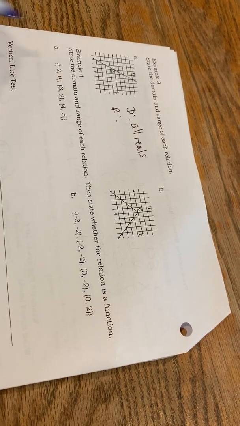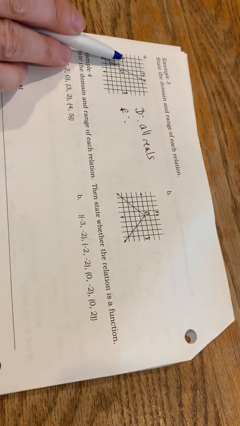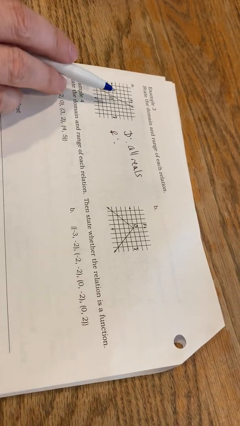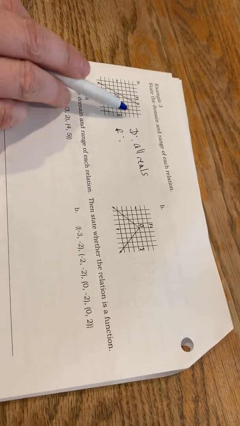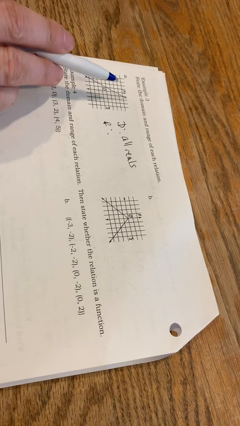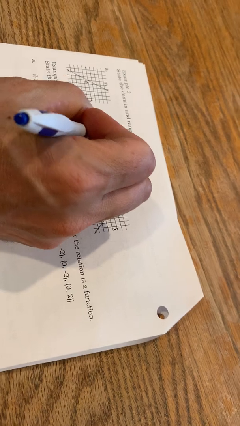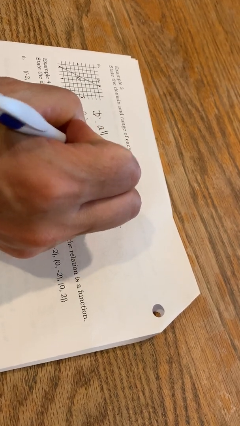So domain I think of from left to right. How far left can I go? How far right? I can plug in anything. The range is also anything. I can get 0 for an output, a positive huge number, a negative huge number. I can get anything. So that would be A.